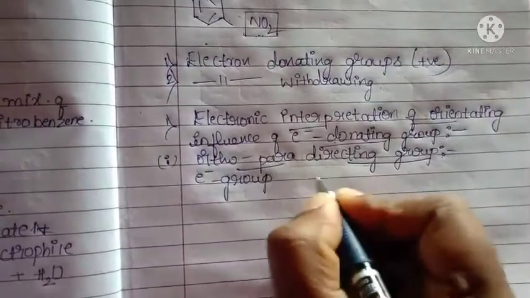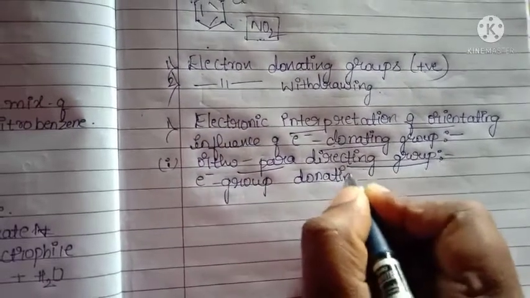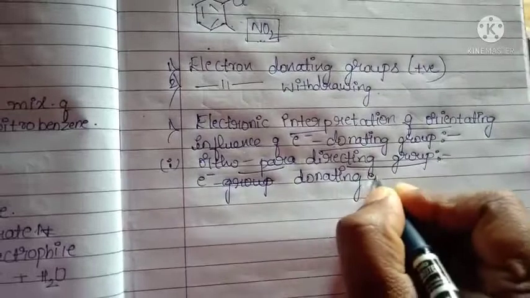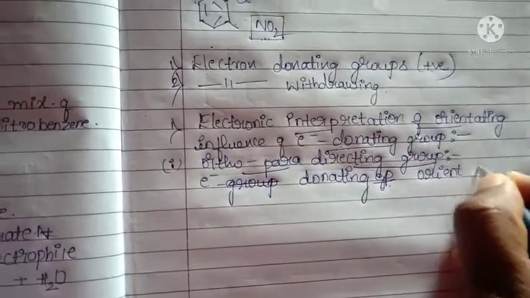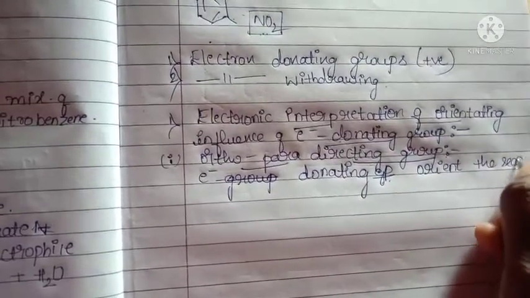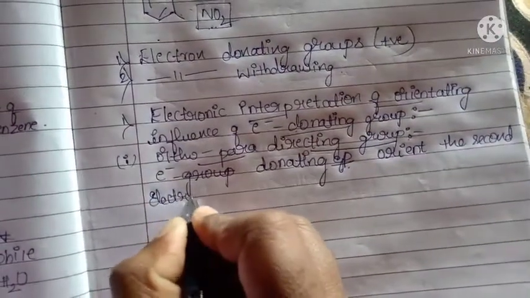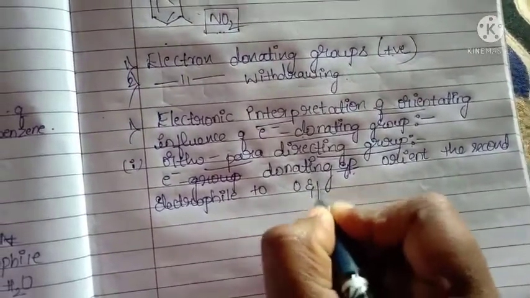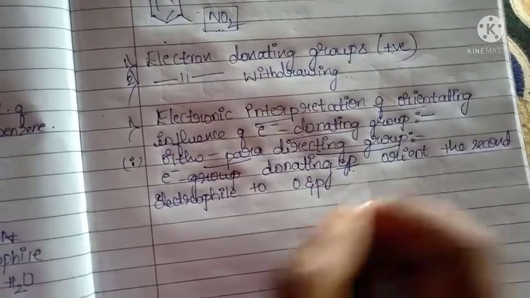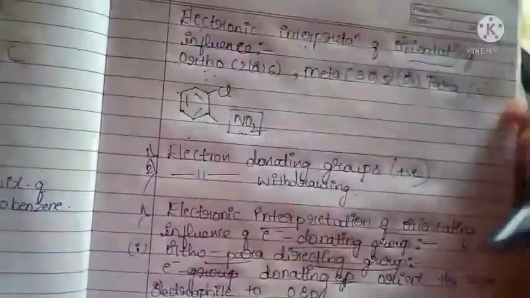Electron donating group orients the second electrophile to ortho and para position. That will be called ortho para donating groups or orienting groups. Okay, do you get it?